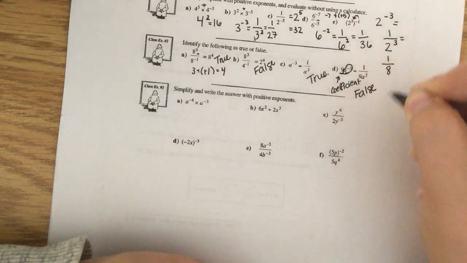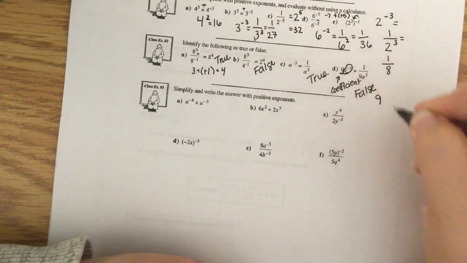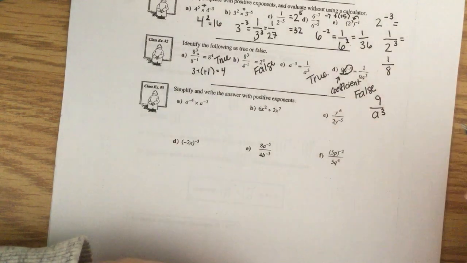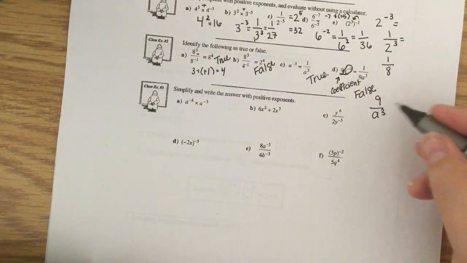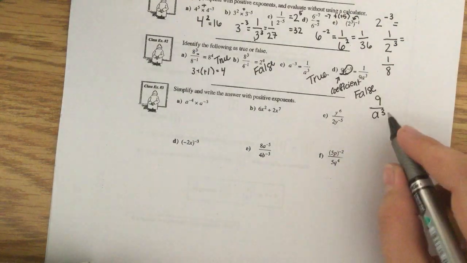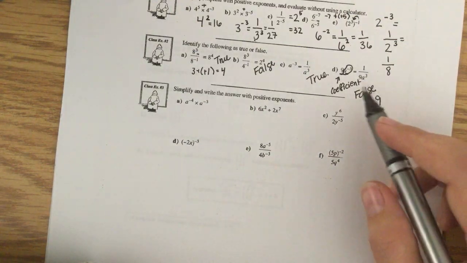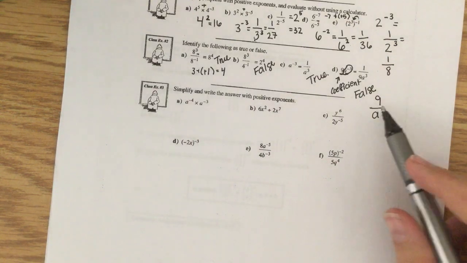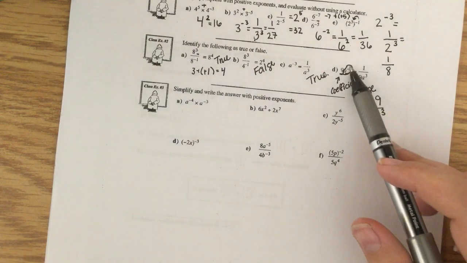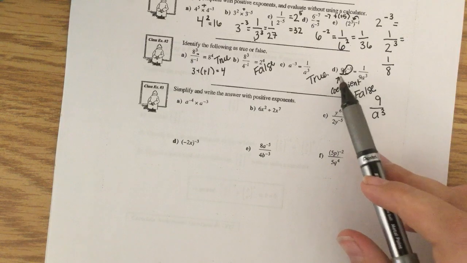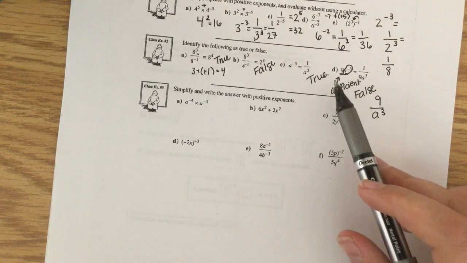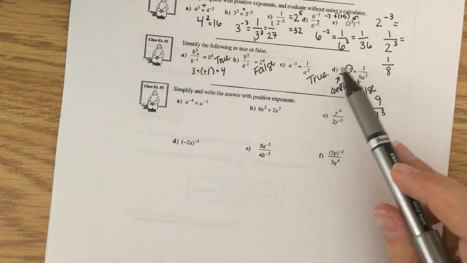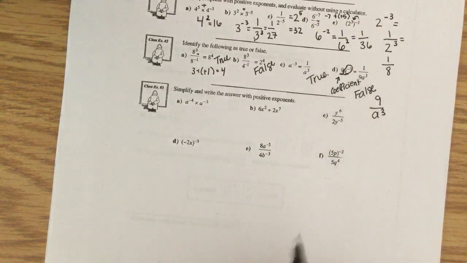I should not move the 9. In fact, the 9 can stay in the numerator, or stay up top where it is. A to the negative 3 can be moved to the bottom and cubed. And so that is false. The correct answer would be 9 over a cubed, where the coefficient is still 9. Now that power, they were implying or intending for us to apply that to the 9. That would definitely have to be in brackets. So the coefficient stays, only the power gets the rule.